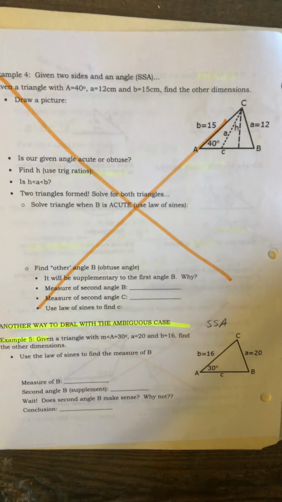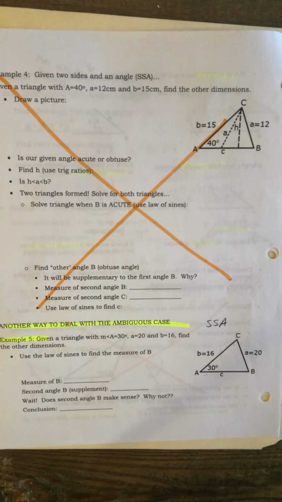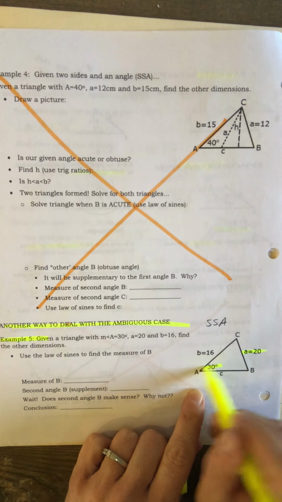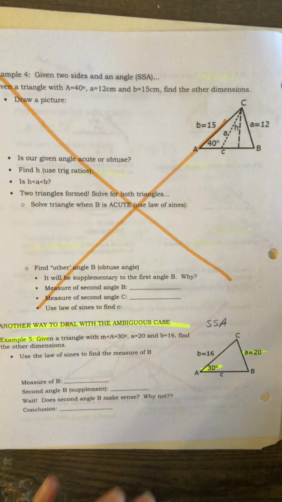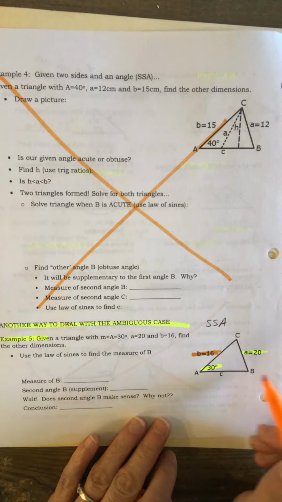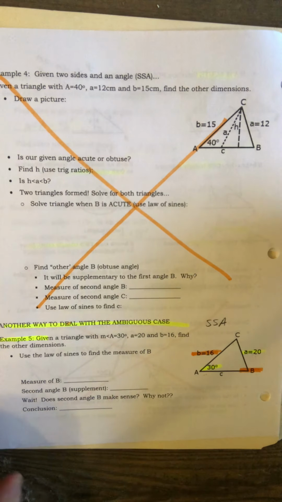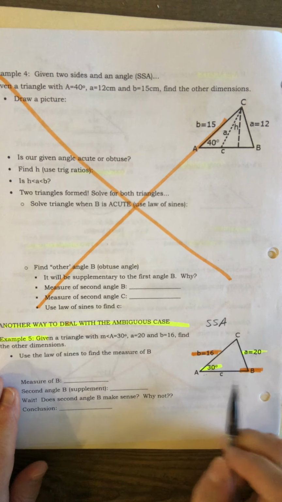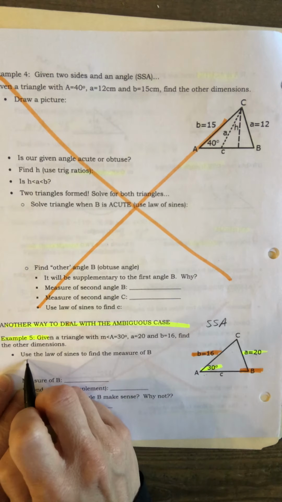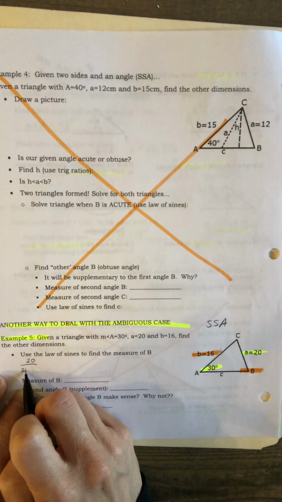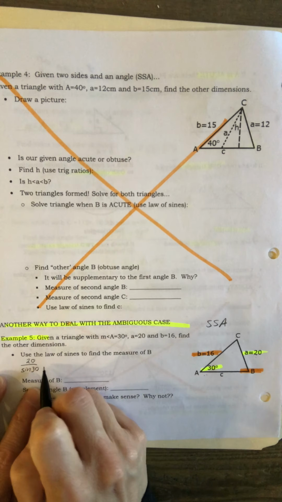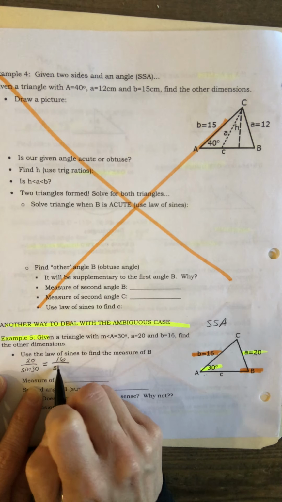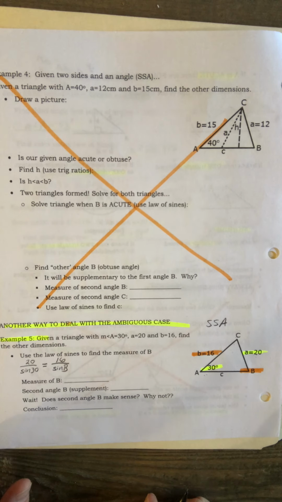Now, the key is you want to find the angle first opposite the sides that you're given. So I'm given A and angle A, so I don't need to find any of those angles. If I'm given B, my first goal is to find angle B that is opposite that side length. So we're going to use the law of sines to find angle B. By using law of sines, I do the side length 20 over sine of 30 equals 16 over sine B. All right, guys?